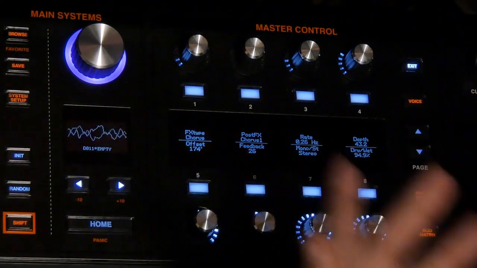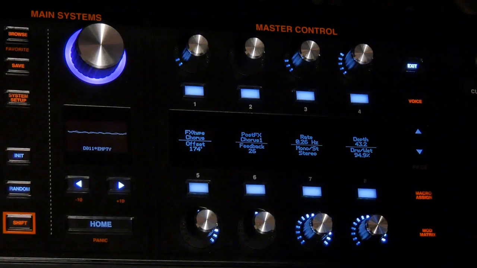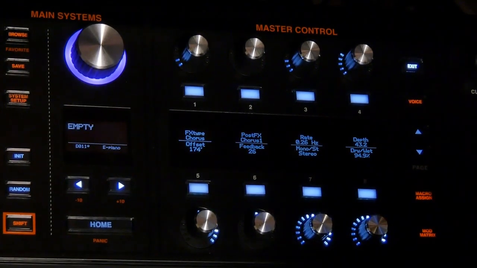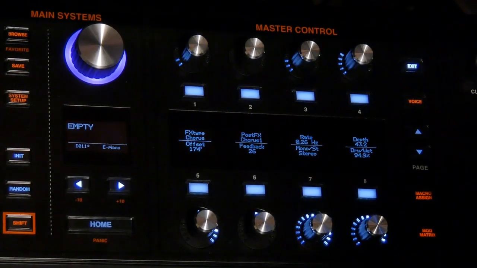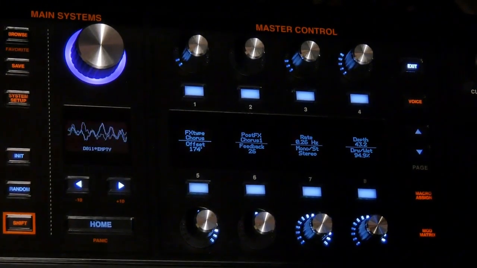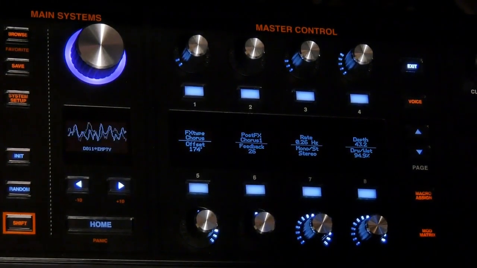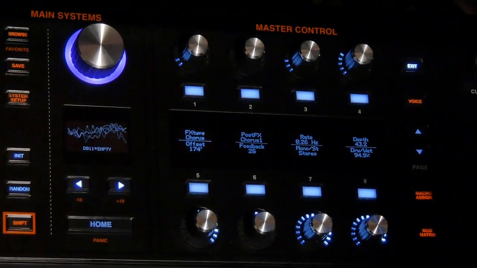Another really fun trick, and I showed this in the other feed, I'm just doing this really quickly, is if you hold the chord button, you can do a quick unison stack. So 1, 2, 3. Then turn the volume down.